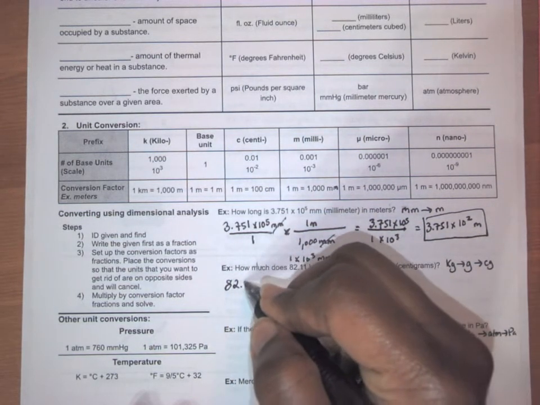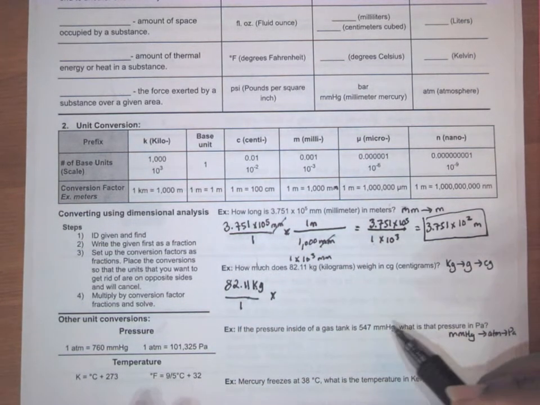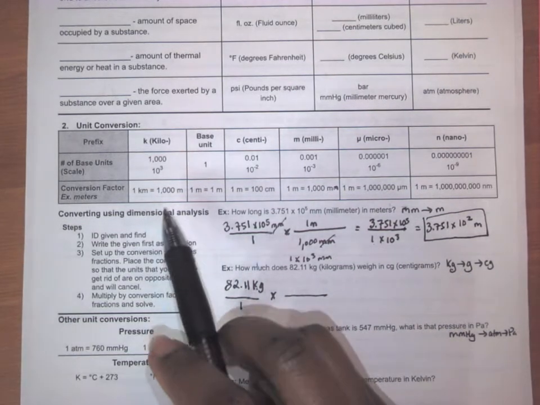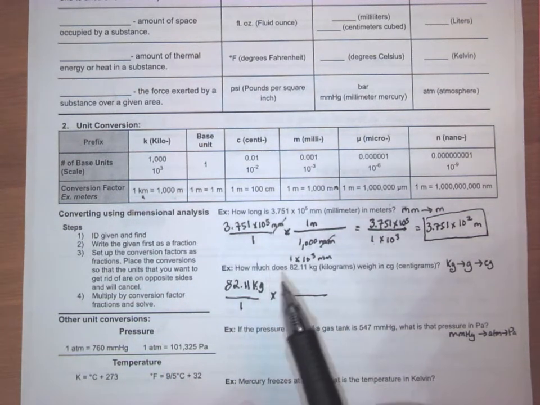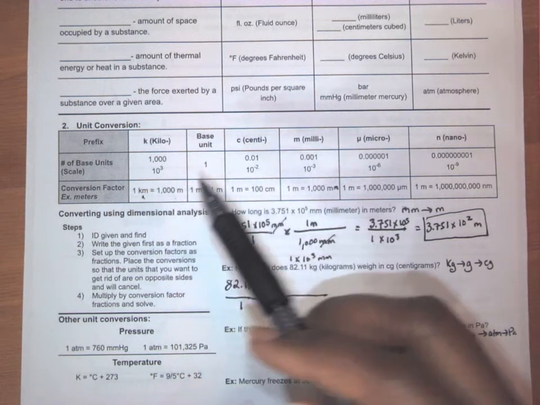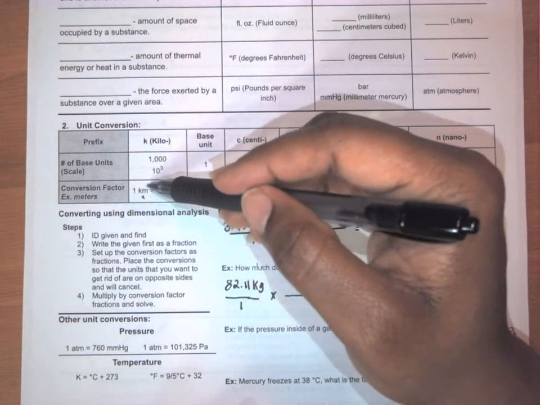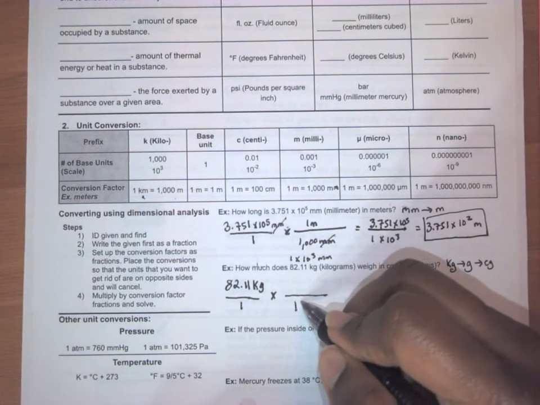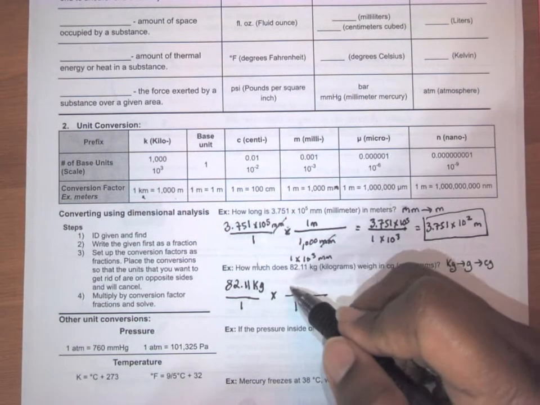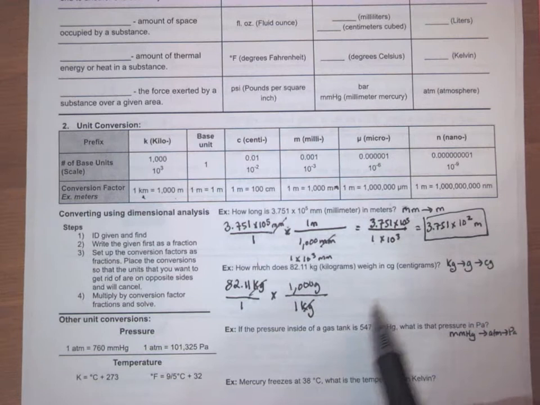So 82.11 kilograms, and I'm going to put that over 1. My second fraction is going to come from the conversion factor that converts kilograms to grams. So that's going to be this relationship here. 1 kilogram is equal to 1,000 grams. Now, again, remember I'm replacing the meters with grams in my mind. Okay, so I want to get rid of kilograms. That means that this chunk of the equation, that 1 kilogram, needs to go on the bottom. They need to be opposite to cancel. And then this chunk, that 1,000 grams, needs to be on top. Okay? So now my kilograms have canceled out. And I have grams right now.